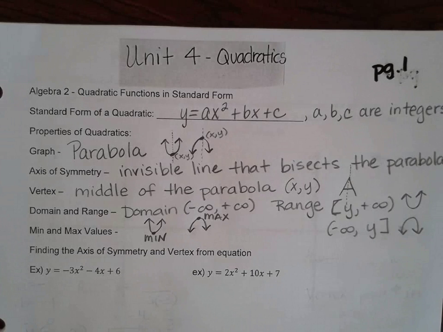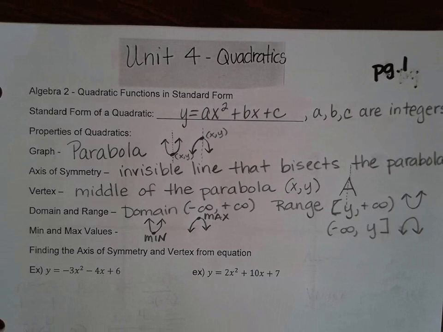Hey everyone, this is Unit 4 Quadratics. We're beginning a new unit, and so I want to start you out with just the basics of quadratics. You also have a guideline sheet for graphing quadratics. It's very similar to the one that we had for radicals and absolute value, and so anytime you need to refer back to that sheet, it'll help you when you're graphing things by hand.